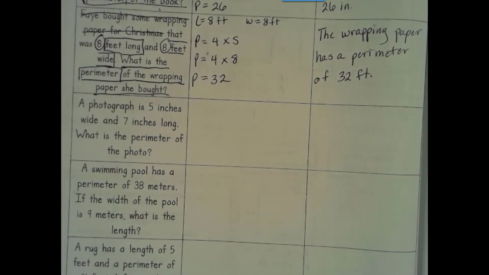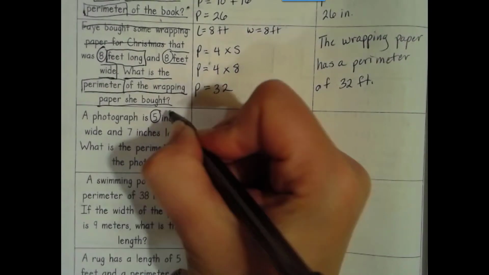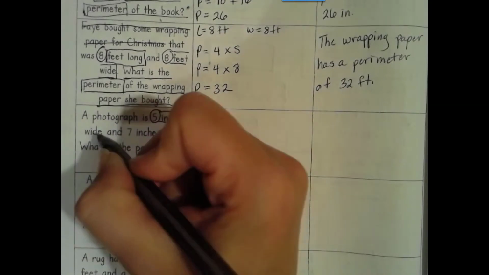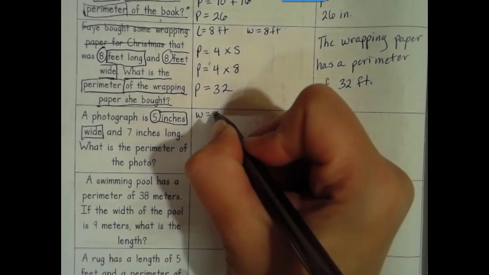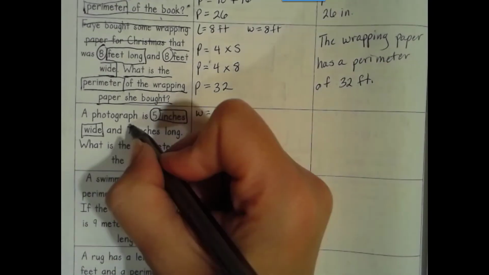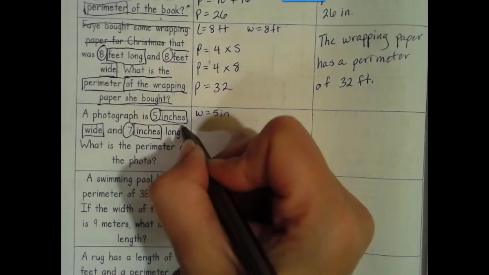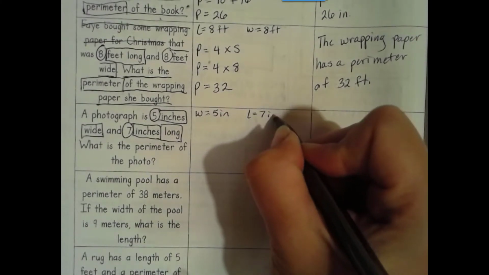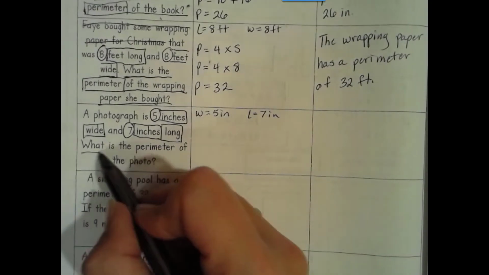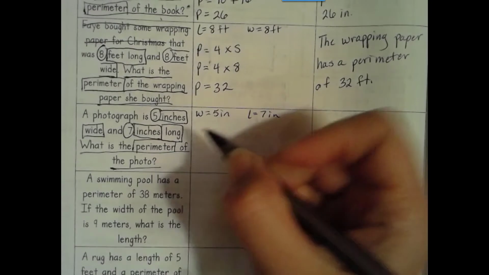Okay, our next one. A photograph is 8 inches wide. So our width is 5 inches and 7 inches long. So our length is 7 inches. What is the perimeter of the photo? So we're looking for our perimeter.